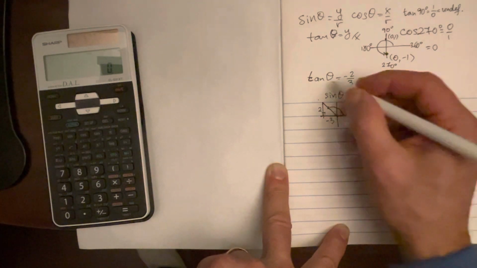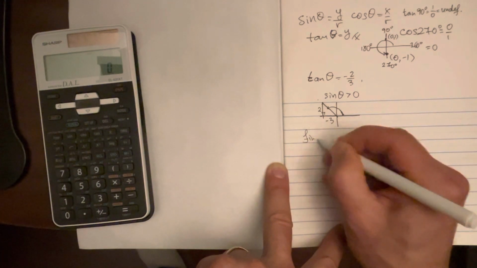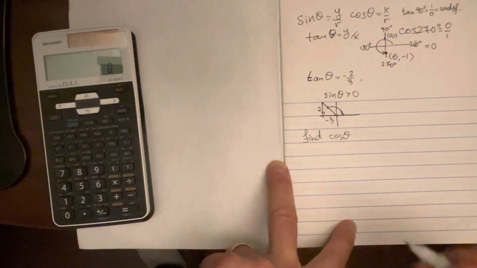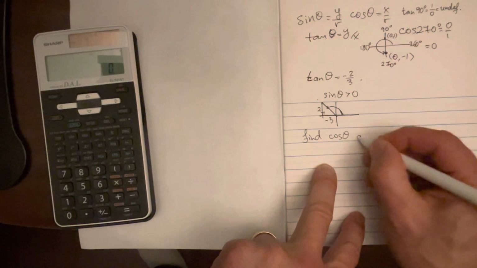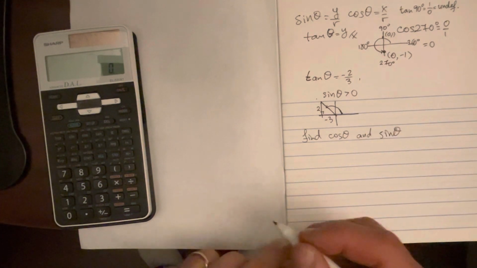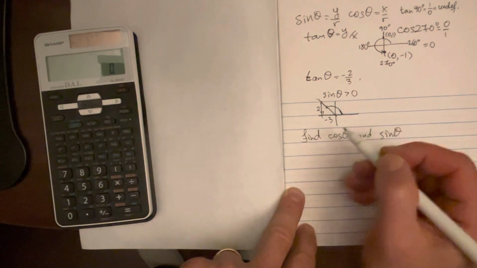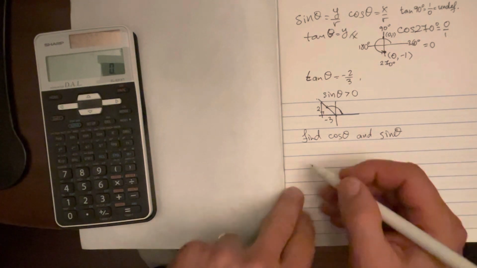We're asking, if tan theta is -2/3, find... we don't have a question yet. Find cosine theta. Let's also find sine theta. Why not? So tan is -2/3, sine is positive. That takes us to the second quadrant. Now we're looking for cosine and sine.